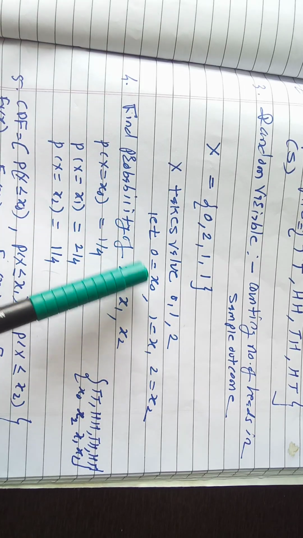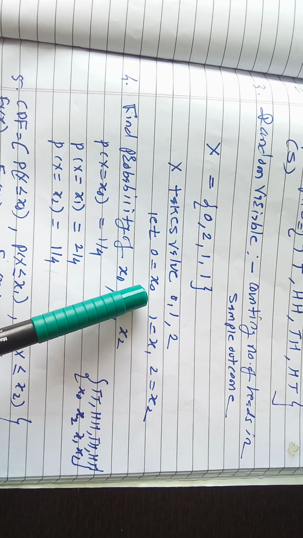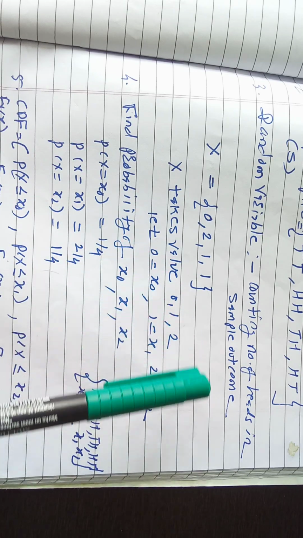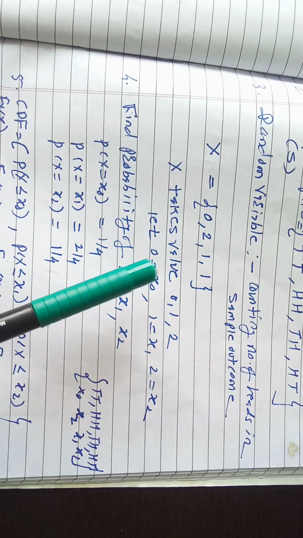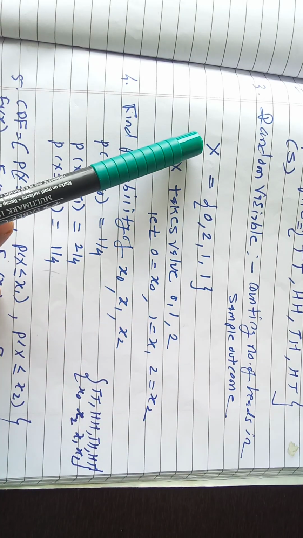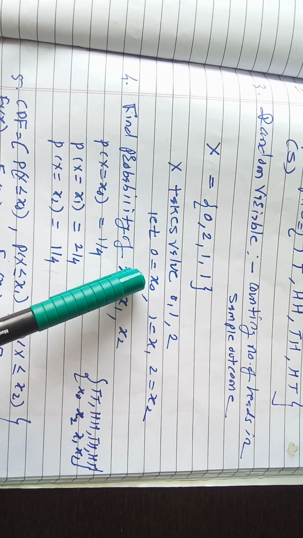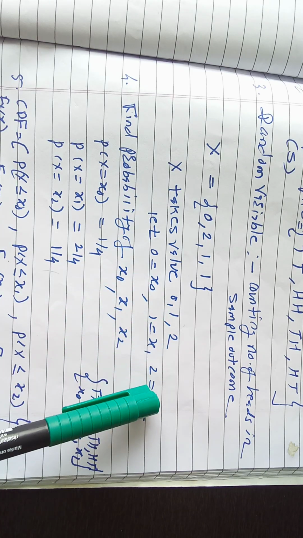So the fourth step: after that you have to find the probabilities for these random variable values. The random variable values are x0, x1, x2.